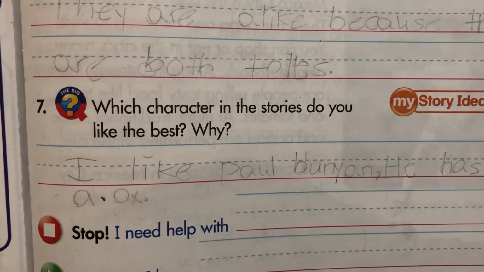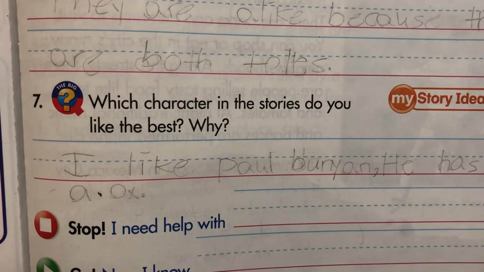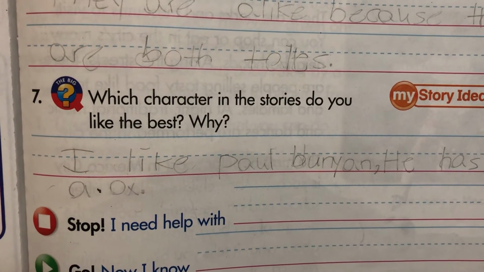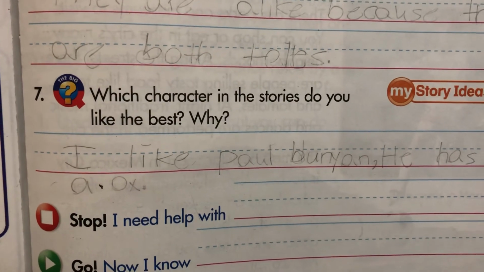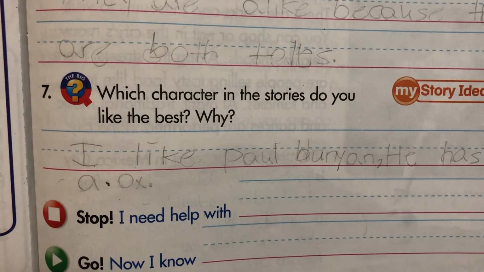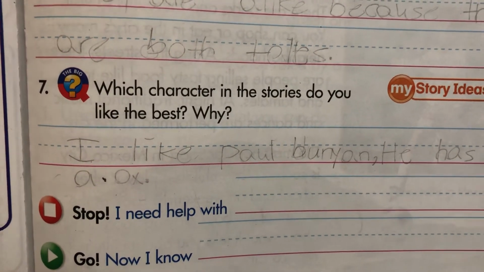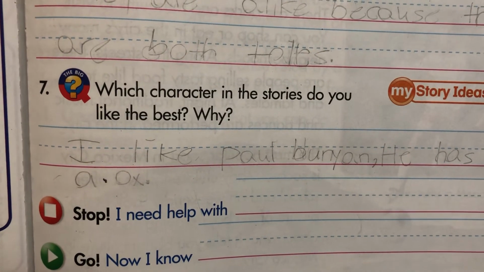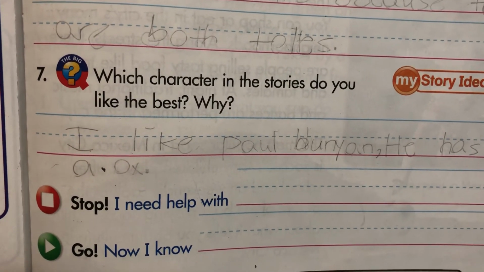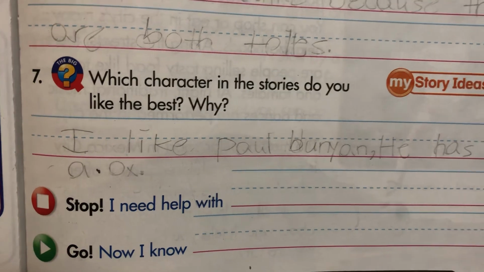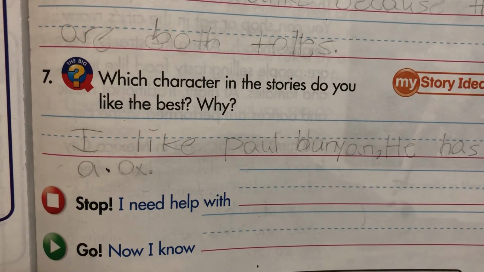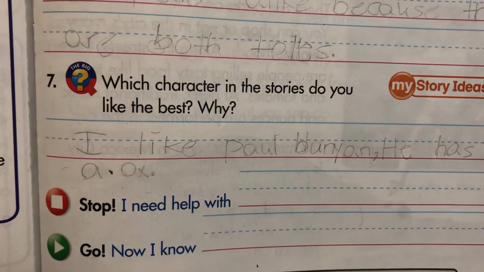Number 7, which character in the stories do you like best? Why? I would start it as follows. The character in the stories that I like best is, and explain why. Hopefully this helps.